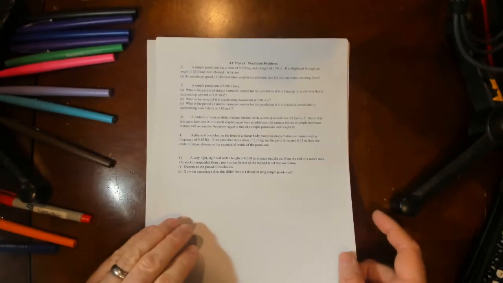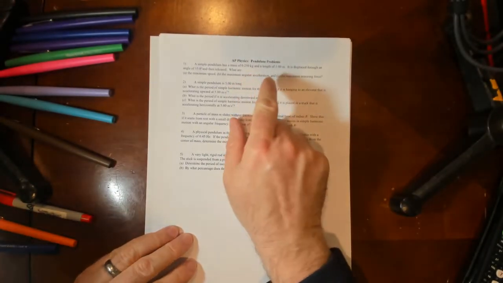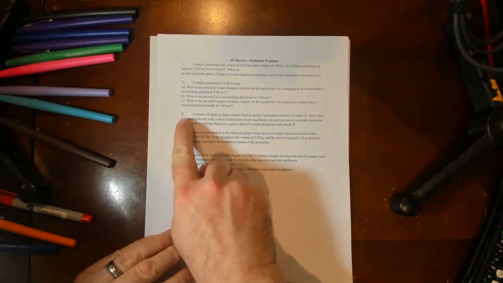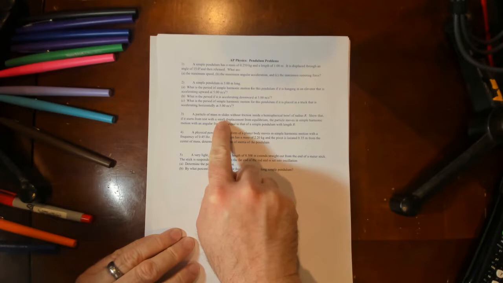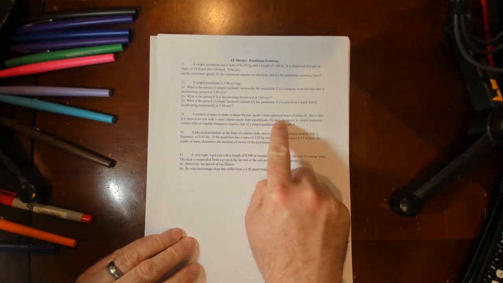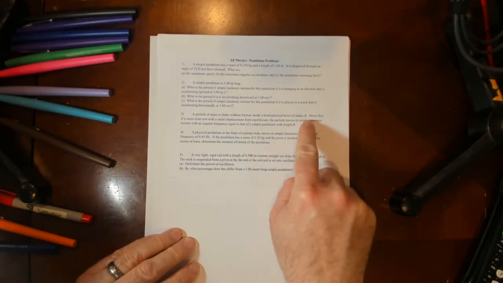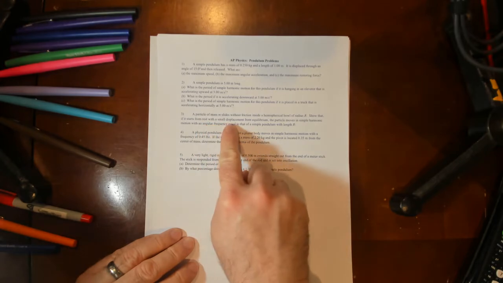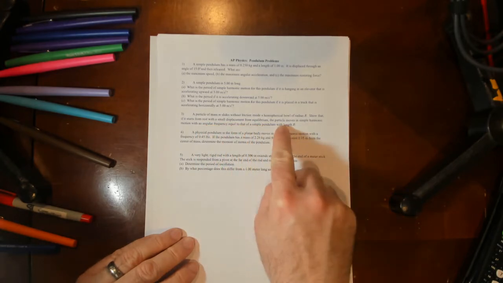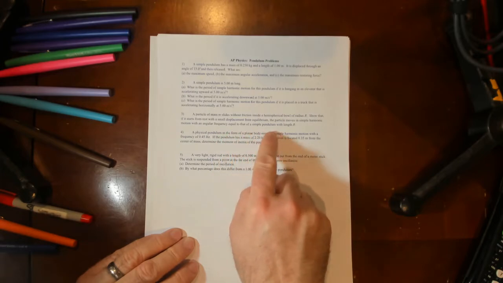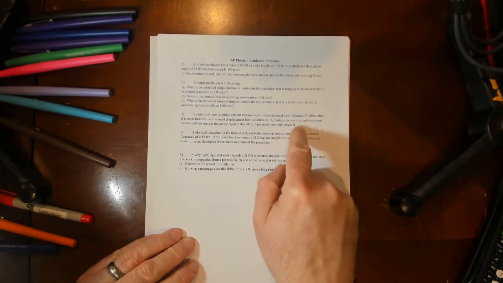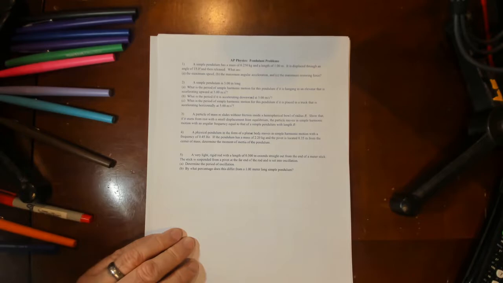All right. Here we are for AP Physics pendulum problems. We're going to do problem 3. It says, a particle of mass m slides without friction inside a hemispherical bowl of radius r. Show that if it starts from rest with a small displacement from equilibrium, the particle moves in simple harmonic motion with an angular frequency equal to that of a simple pendulum with length r, whose length is the same as the radius of the bowl.